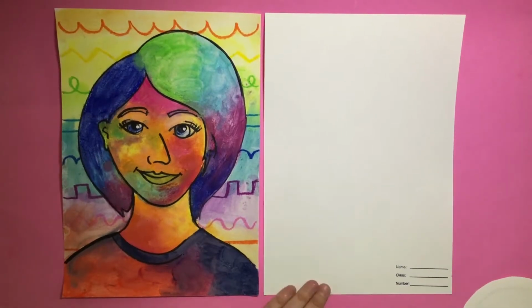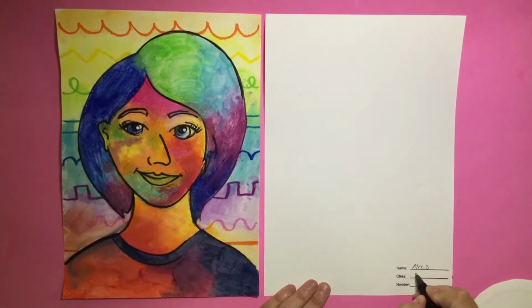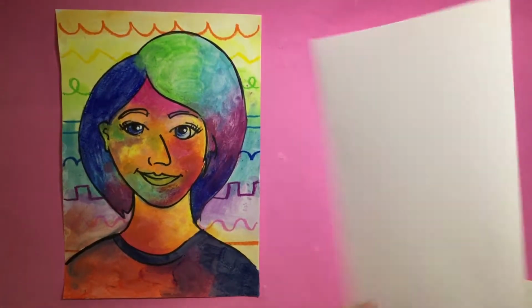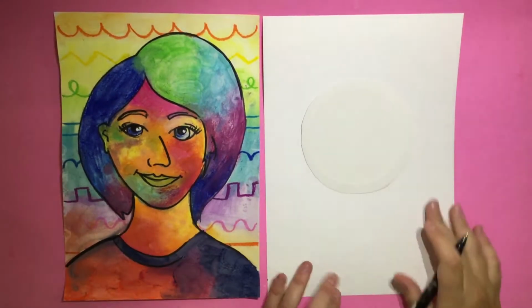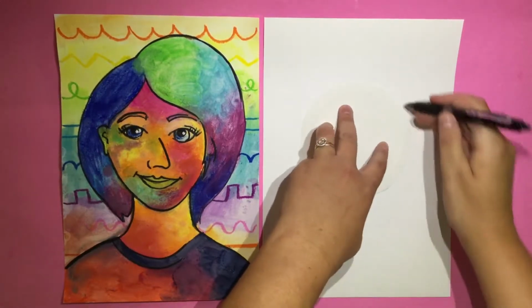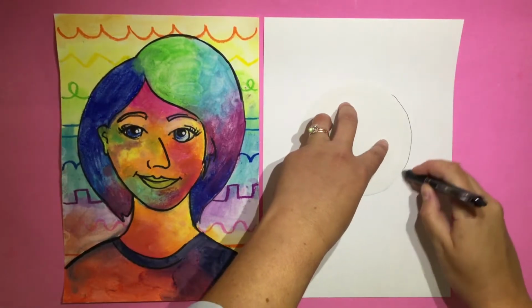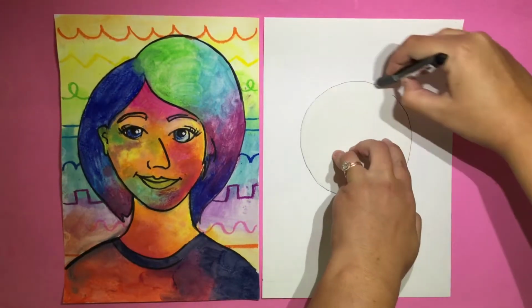Okay, the first thing you're going to do is write your name, class, and number here on the back. And flip your paper over. At your table, you'll find circle tracers. I want you to put your circle tracer right in the middle, and they might be kind of roughly cut, doesn't matter. Go ahead and trace around the outside of that circle.